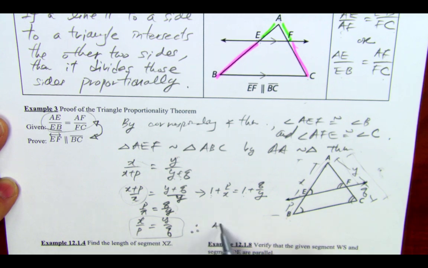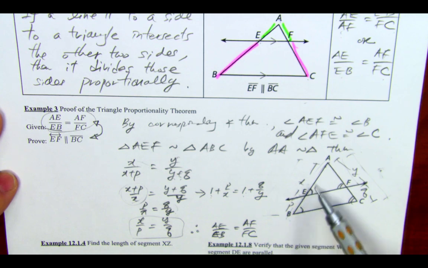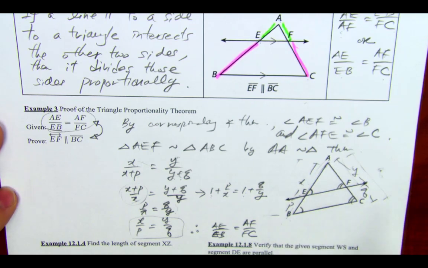Therefore, we know that AE over EB is equal to AF over FC. Once again, I just prefer to use a letter here because it's quicker to write and easy to see than writing out AE and EB.